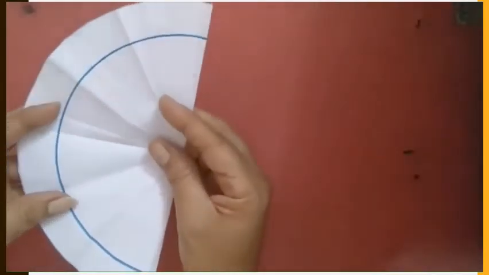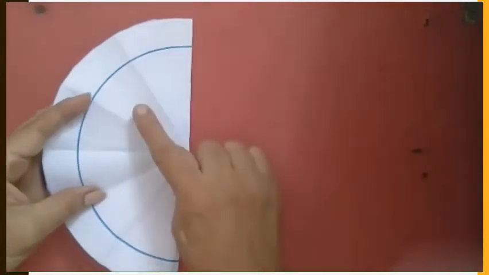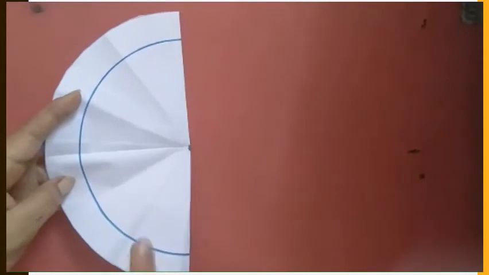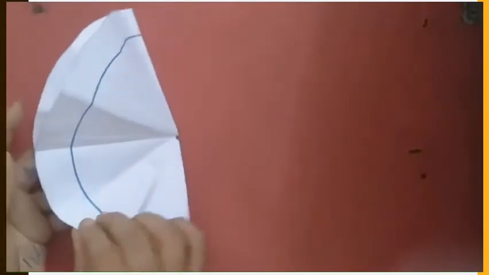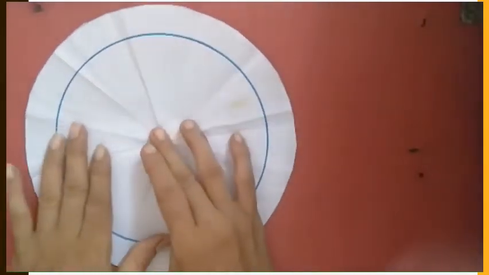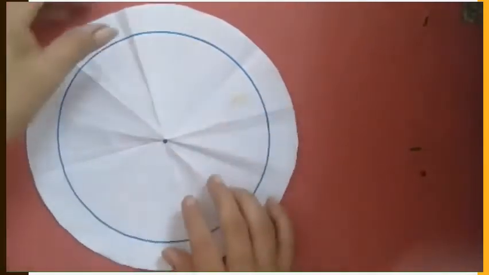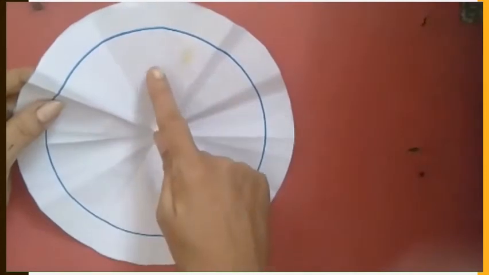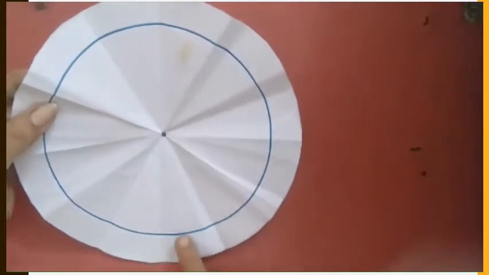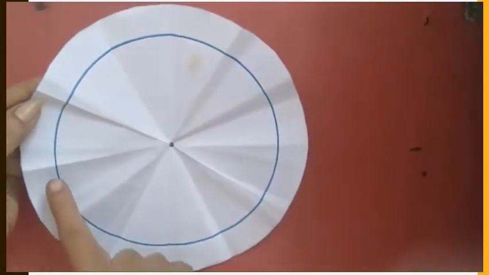Now still open it. Now we will get 6 equal parts. 1, 2, 3, 4, 5, 6. Now again open it. Now we will get 12 equal parts. 1, 2, 3, 4, 5, 6, 7, 8, 9, 10, 11, 12.